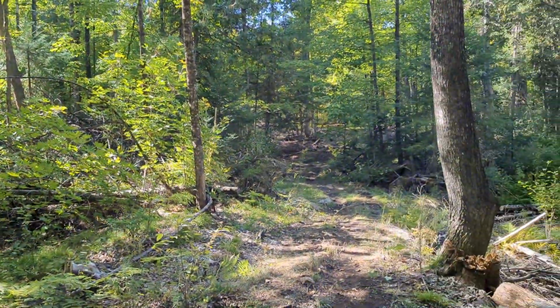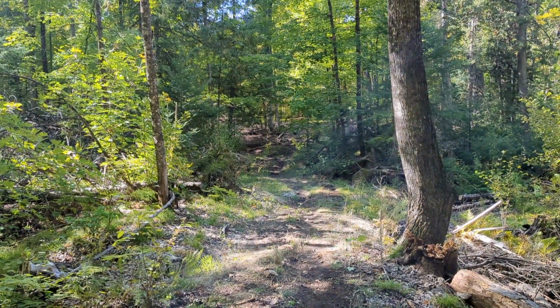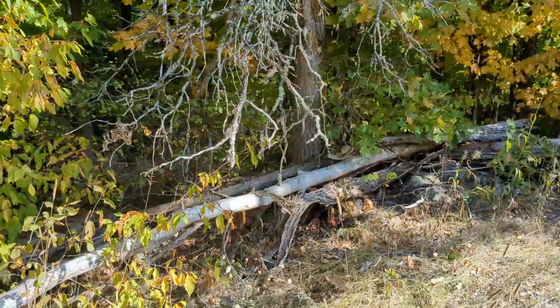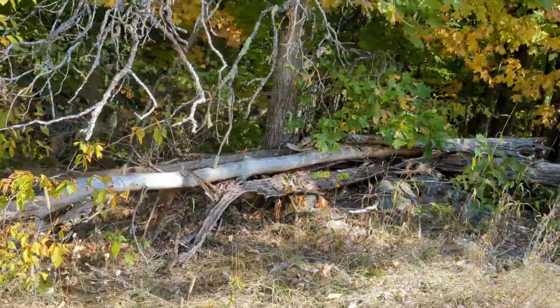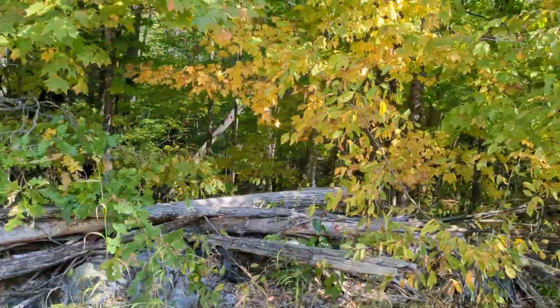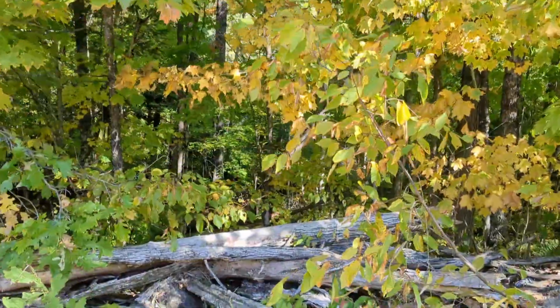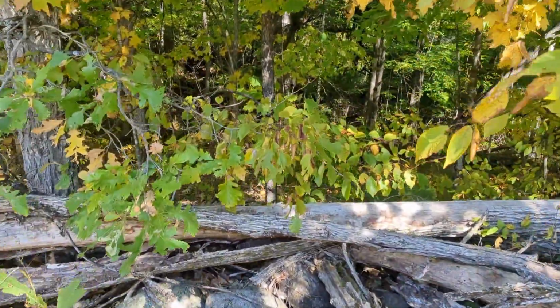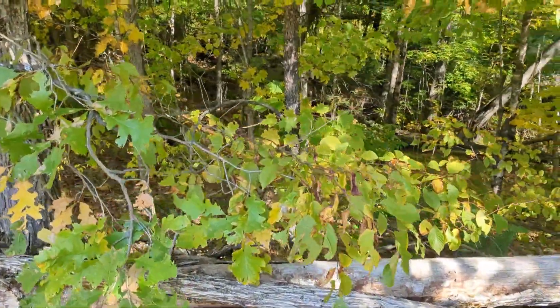All right, I'm mumbling along here. Stay tuned. Just spooked something big down here. I'll be able to see it or not. Probably another deer.